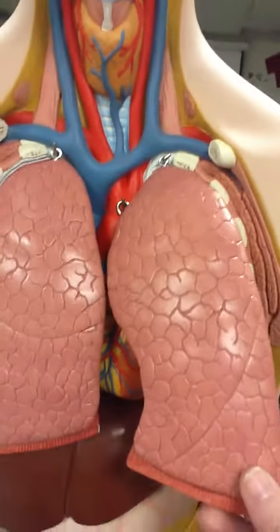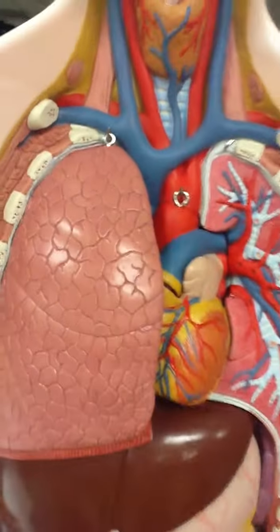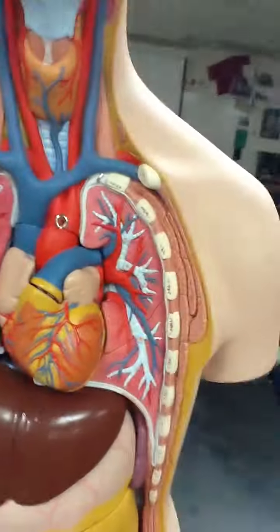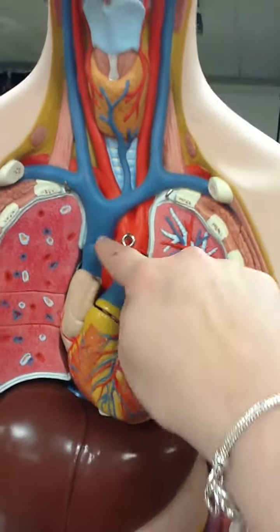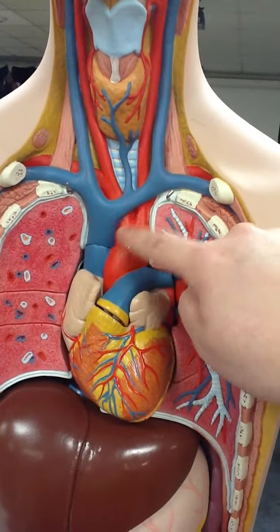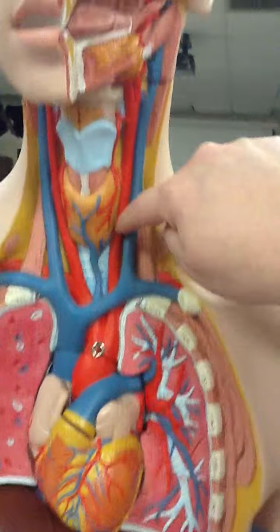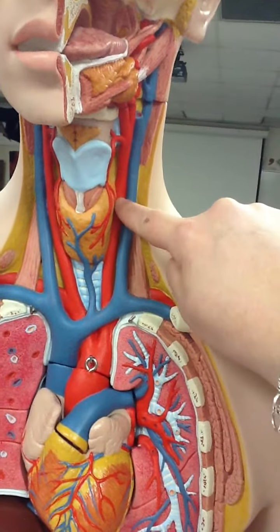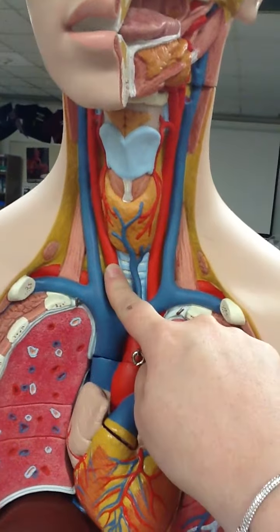If we remove the left, hopefully, and right lungs, you can now see the heart. In the heart, you have the superior vena cava and the ascending aorta, which leads up. Here is the left common carotid, the red one, it's an artery. The right common carotid, which is the red one.